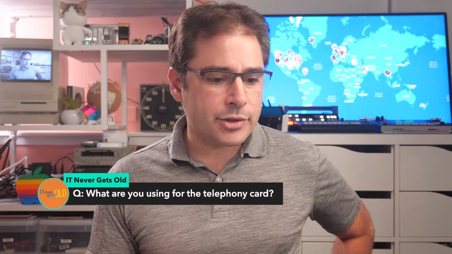It's kind of cool. What am I using for the telephony card? So there's these GrandStream boxes that convert their... well, this one's an IP phone. This one's Wi-Fi, so this is on the Wi-Fi network. It has a web server on it, so you can configure it all from a web page that's hosted by this physical phone. Wild.